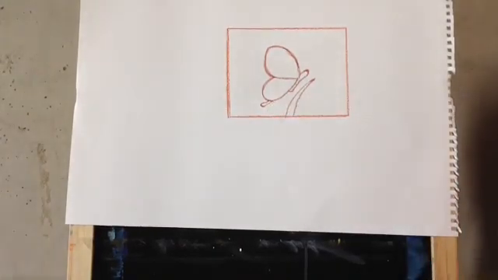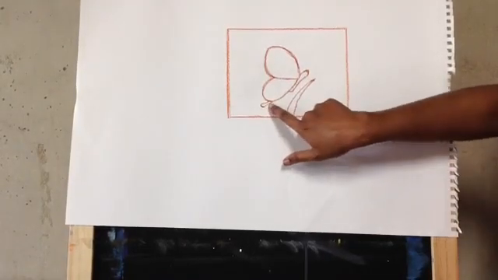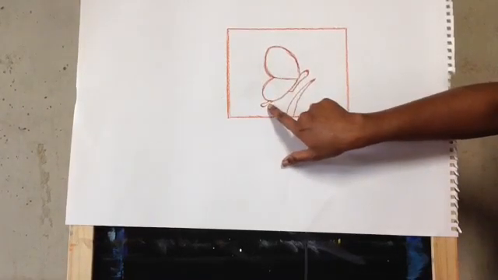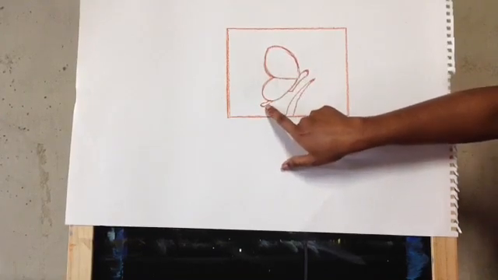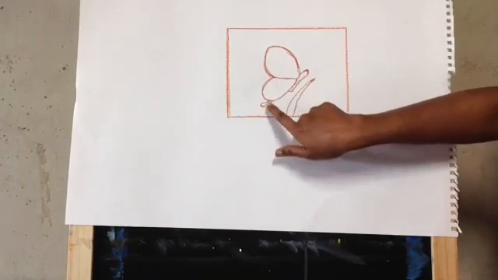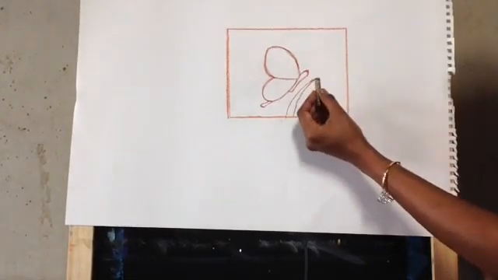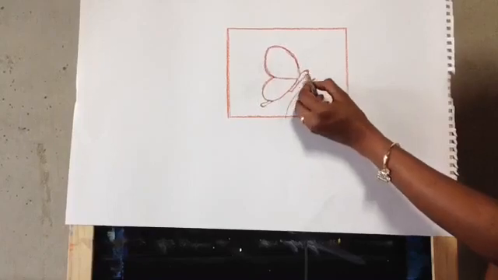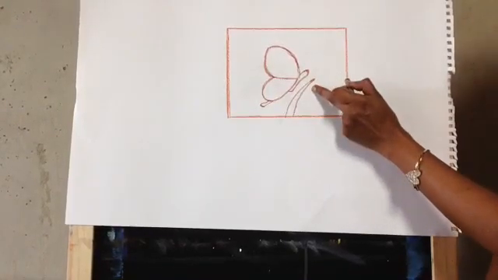Okay, so we have that end of the wing with a narrow line and a rounded curve. Two narrow lines with a rounded curve. Okay, so now we are going to do the legs. There's going to be 4 legs on top of this grass.